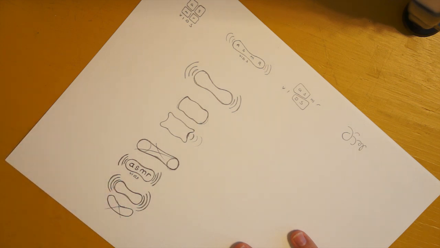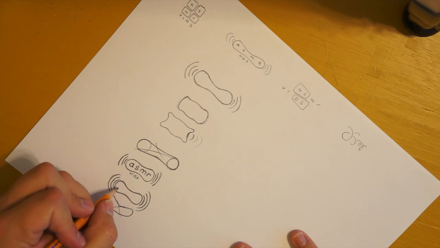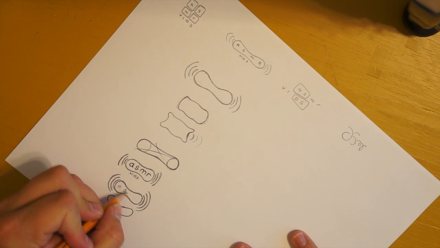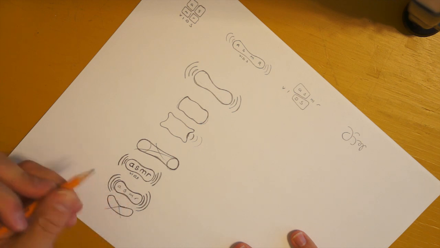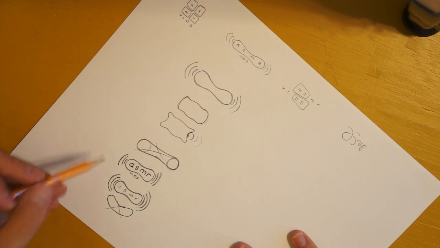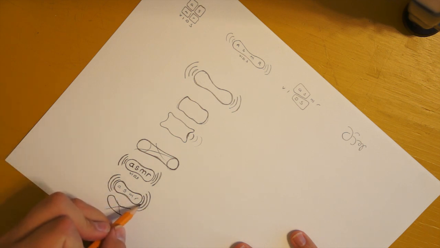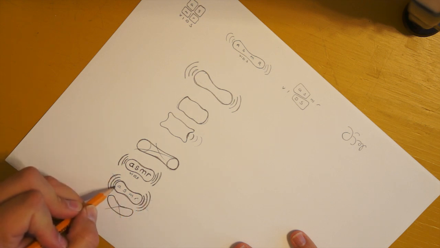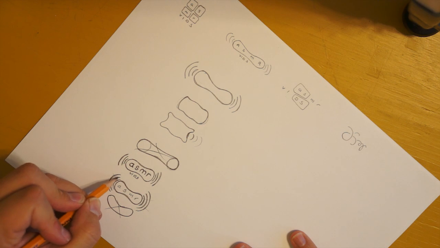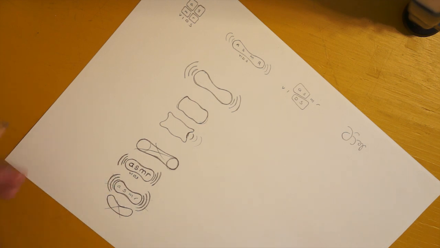Okay. Now I think these are kind of taking over, so keep them round, but maybe reduce them in size so that we don't have this extra stuff sticking out.